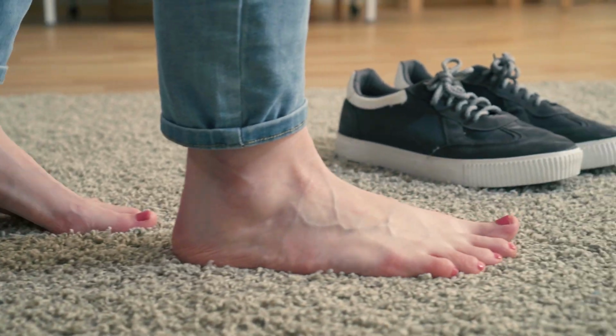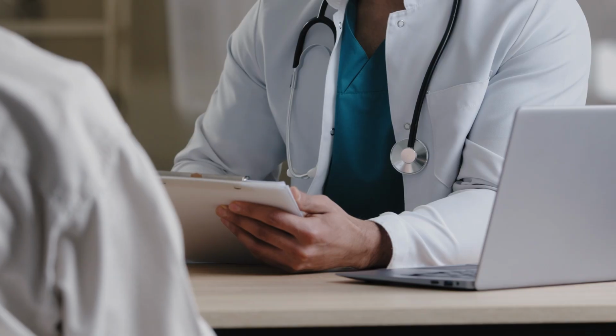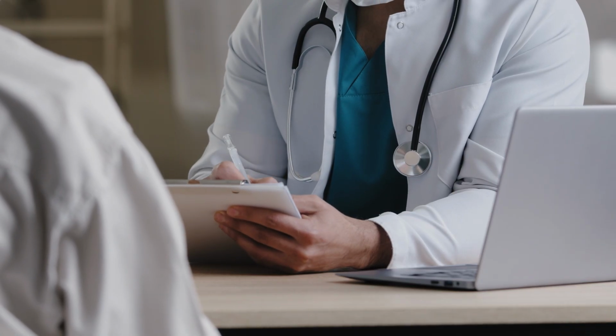The good flat foot is usually one with low arch. It's genetic. It does not affect the overall structure of your lower limbs. There is no associated tendon or ligament problems associated with it. It is very flexible. And then there is the problematic flat foot.